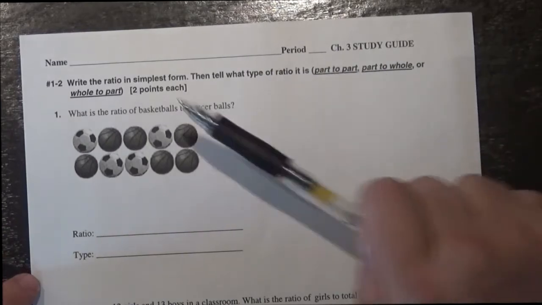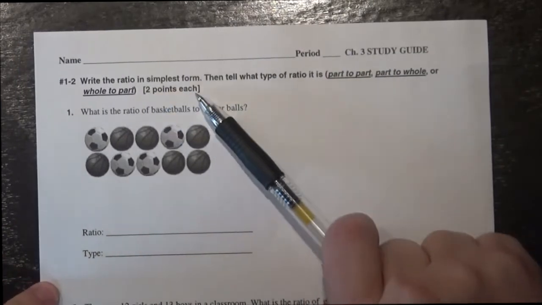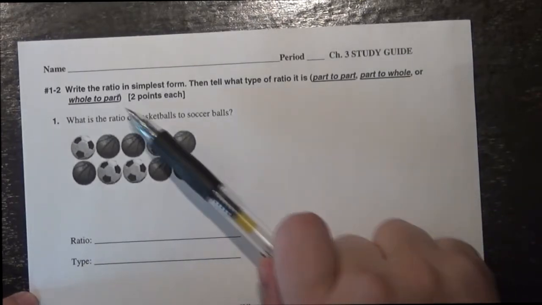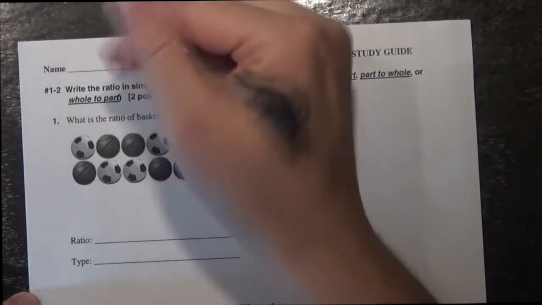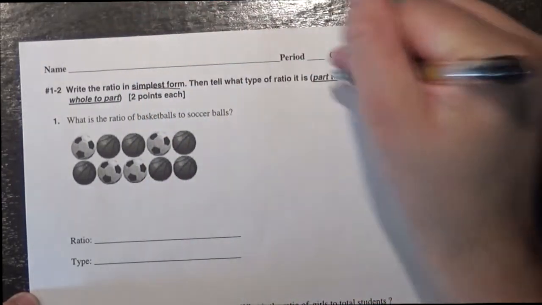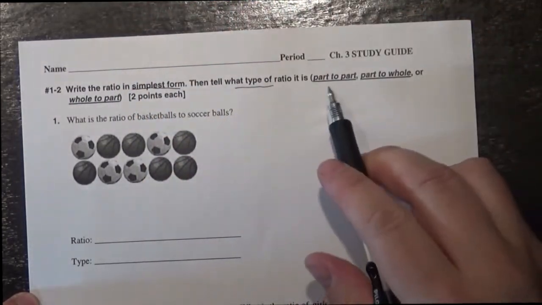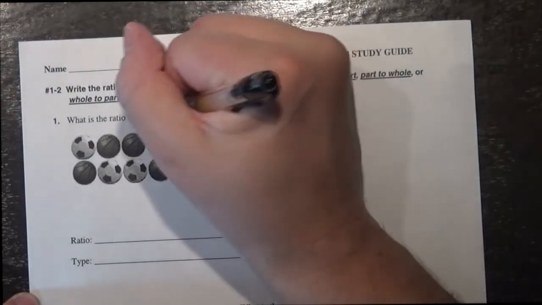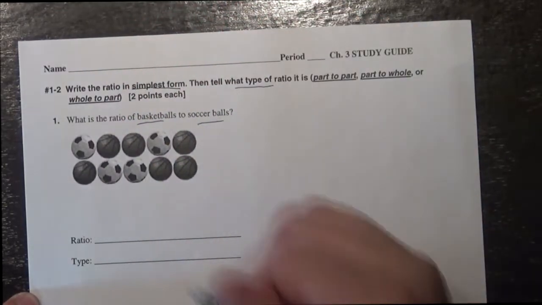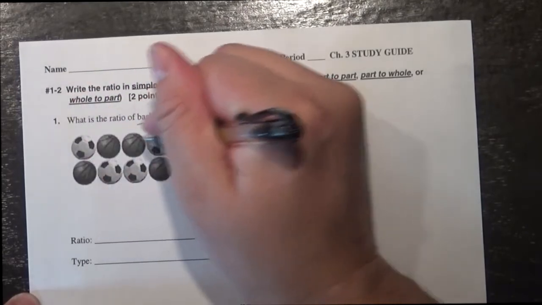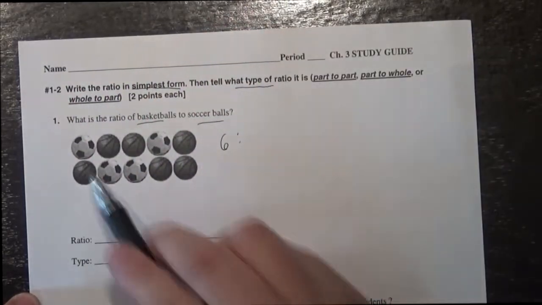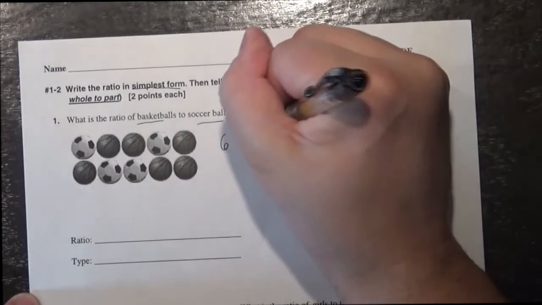Now keep in mind it says, write the ratio in simplest form, then tell what type of ratio it is, part to whole, or whole to part. So big things here would be simplest form, and then what type of ratio, and it's almost like there's 3 choices there. So it wants to know the ratio of basketballs to soccer balls. So I'm going to count them up. I have 1, 2, 3, 4, 5, 6 basketballs, and I have 1, 2, 3, 4 soccer balls.